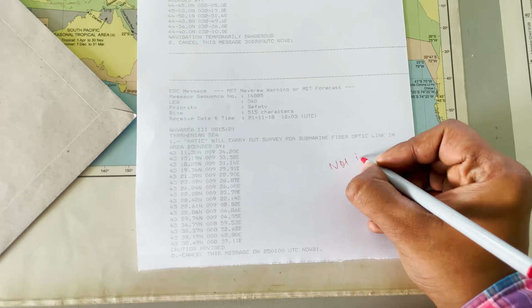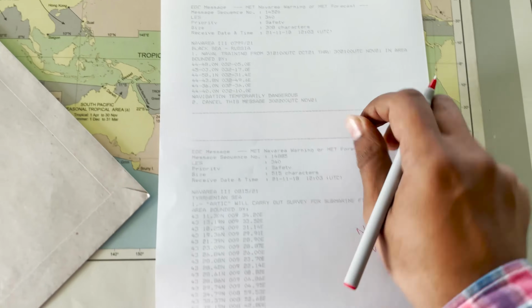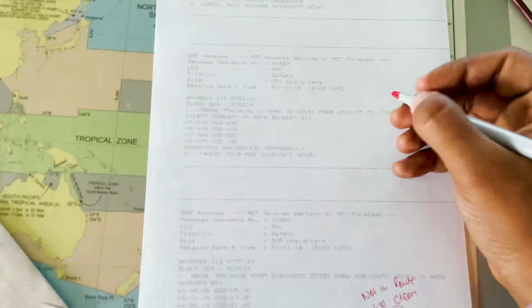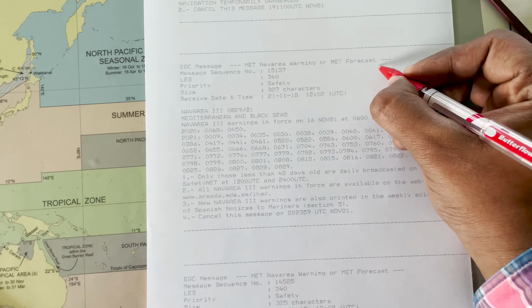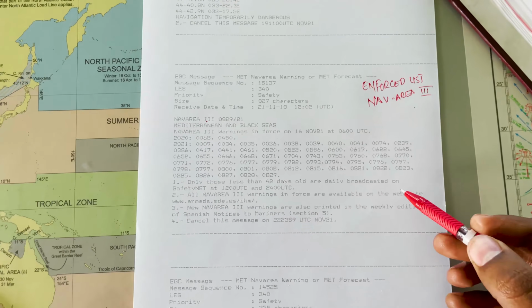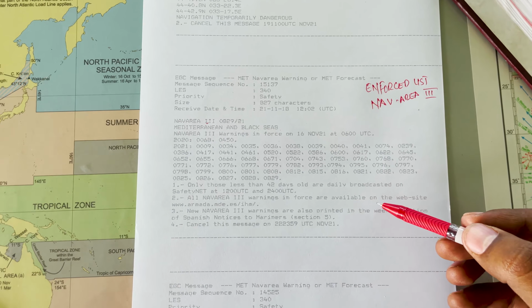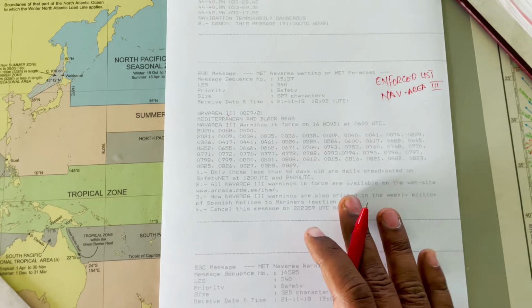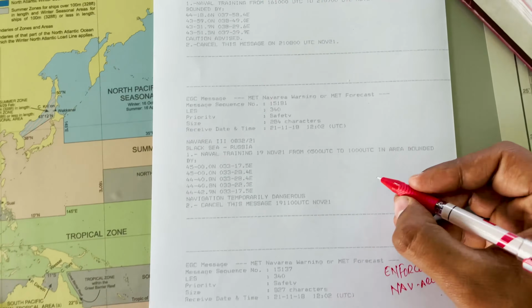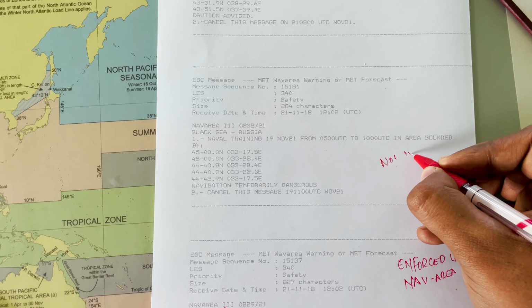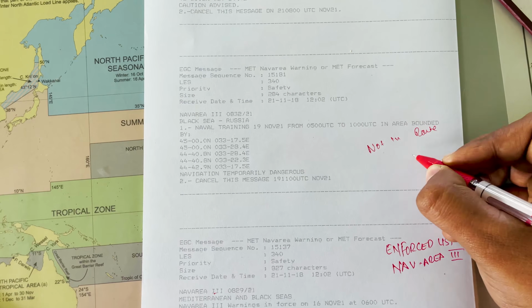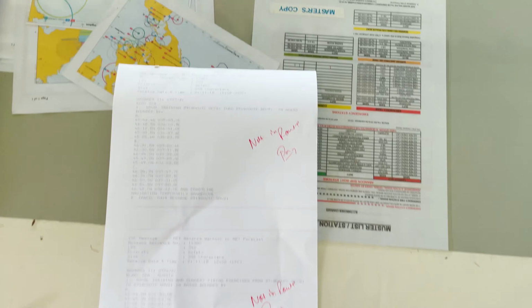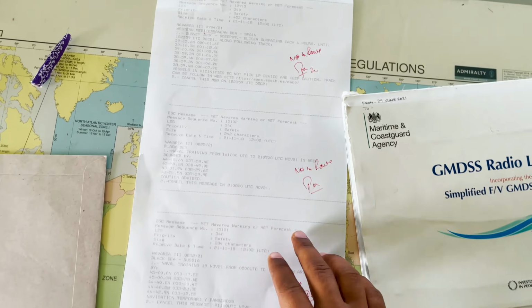Now as I already know which warnings are applicable or not applicable, I'll continue to write down each individual nav warning and sign them. This is the Nav Area enforced list. You must have this, as this will tell us how many Nav Area warnings are there and how many are still present. This is very important, the enforced list. For each Nav Area you have an enforced list. So I'll continue to write down not in route, en route or noted.